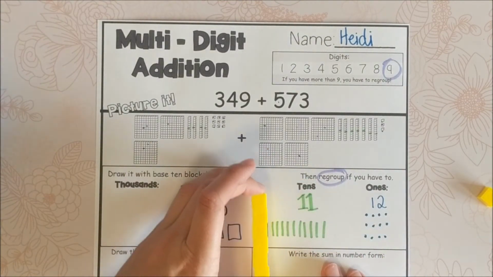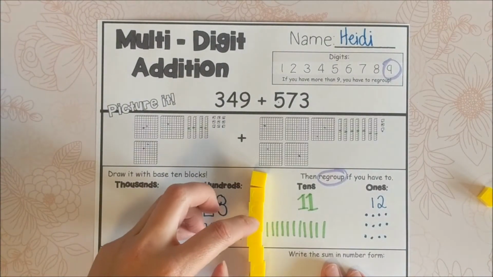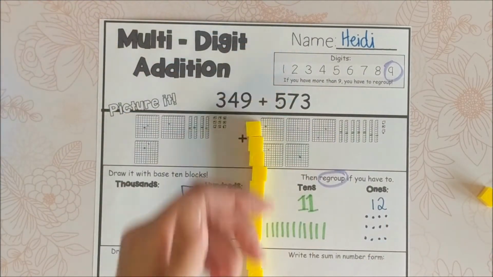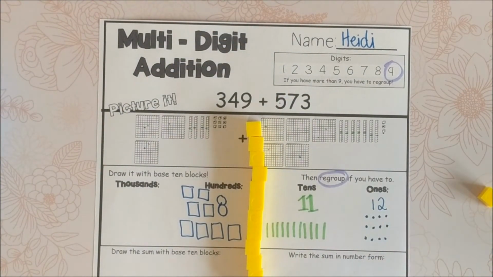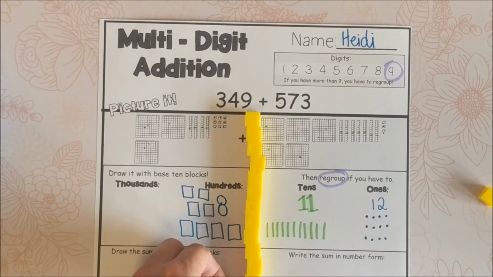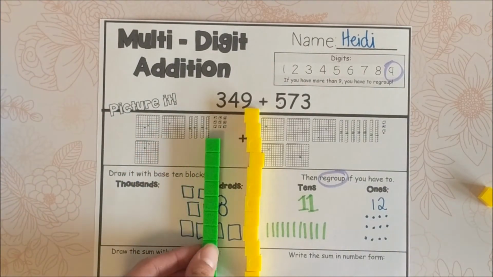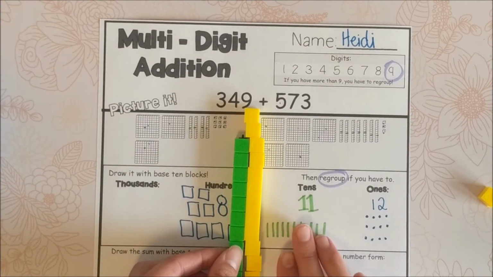But let's take a look at this. 1, 2, 3, 4, 5, 6, 7, 8, 11, 12. Okay, I can't put 12 as my answer because 12 is not a digit. So I need to turn some of these into a 10. So 10 ones make a 10, just like 10 pennies make a dime.